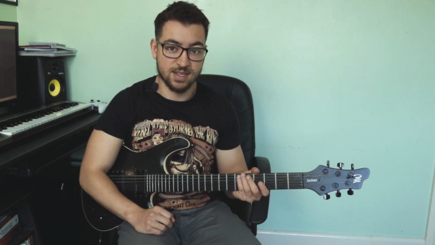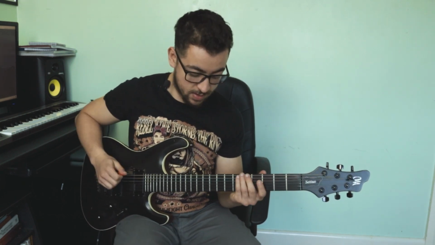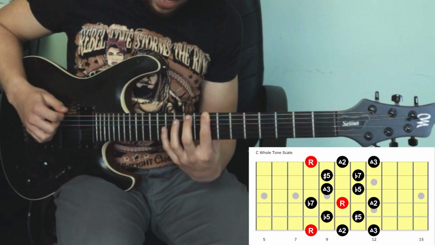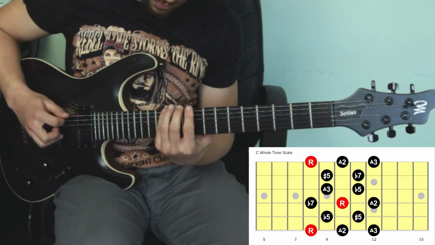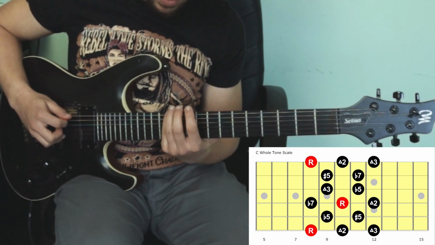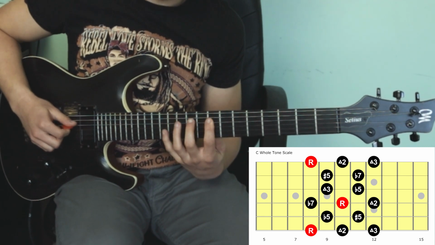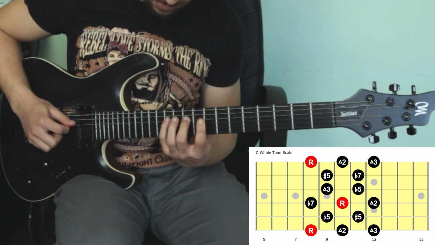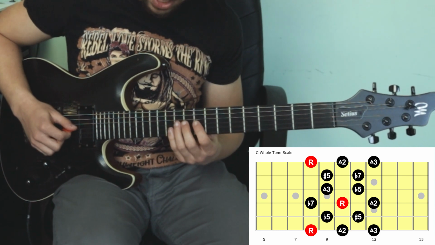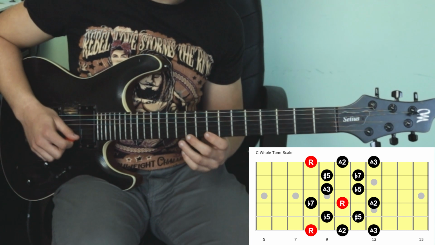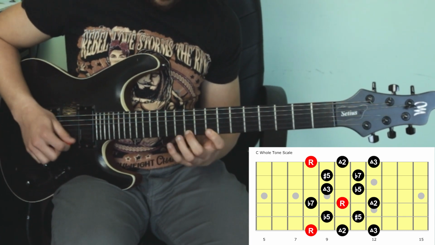We're going to be playing the C whole tone scale here. So we're starting on C, which is the 8th fret of the low E string. We're playing 8, 10, 12 on the low E string. Then we're going to play 9, 11 on the A string. Then we're going to play 8, 10, 12 again on the D string. Then we're going to play 9, 11 on the G and B strings. And then we're going to play 8, 10, 12 on the E string. So it's quite an easy scale to remember.